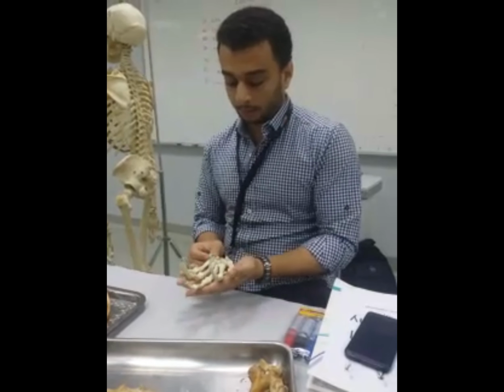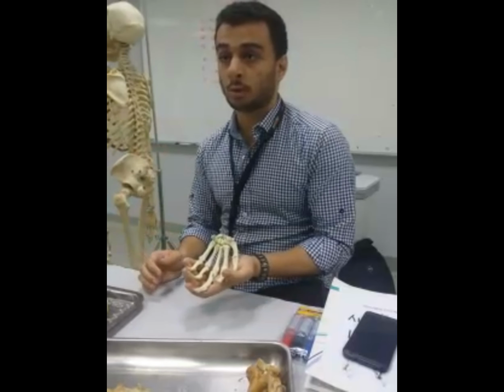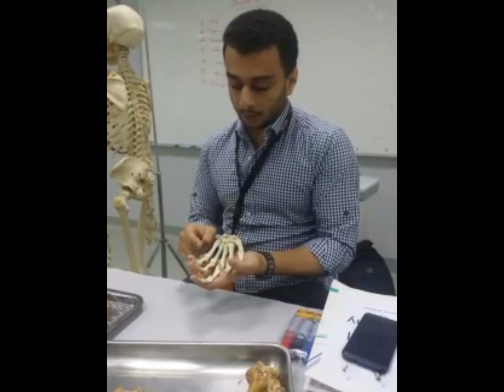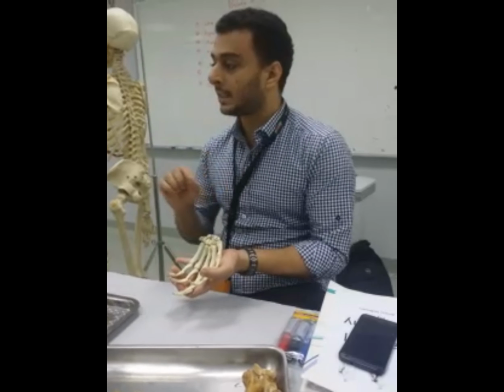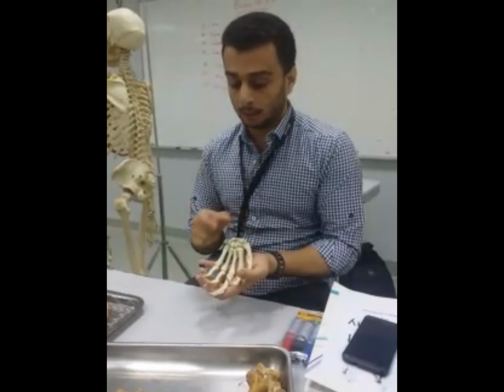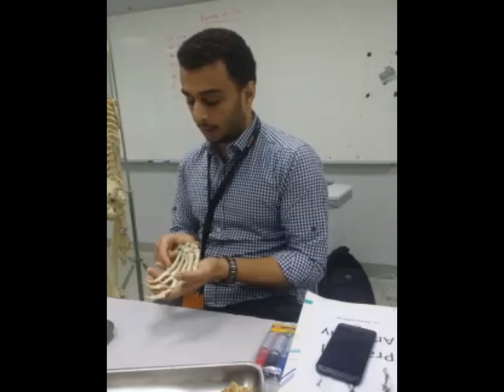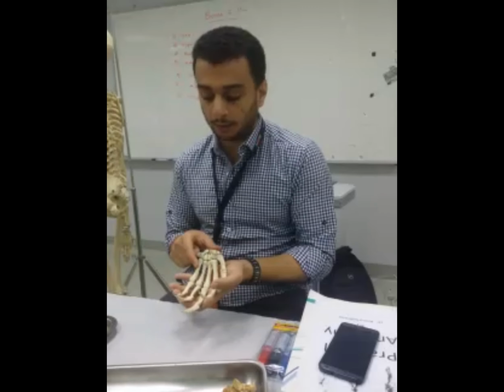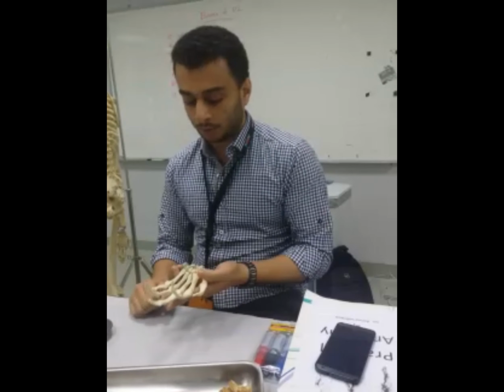And then the metacarpal bones, those will be long bones. They are not short bones. They have two ends and a shaft. The most important thing is to know where the base and the head are. The base is proximal, and the head is distal, and then we have the shaft. And then we have the phalanx, as you mentioned before.